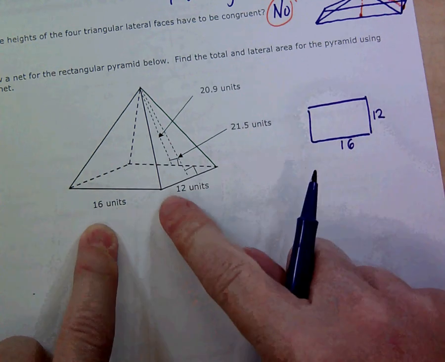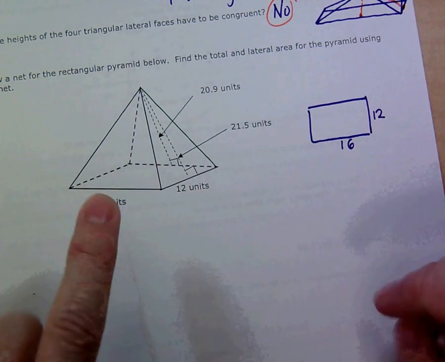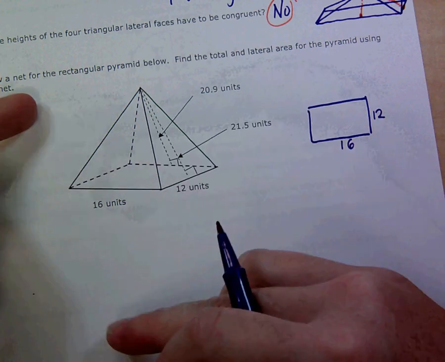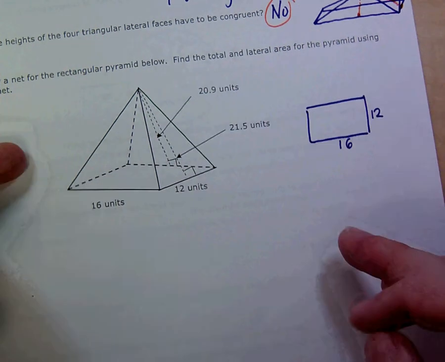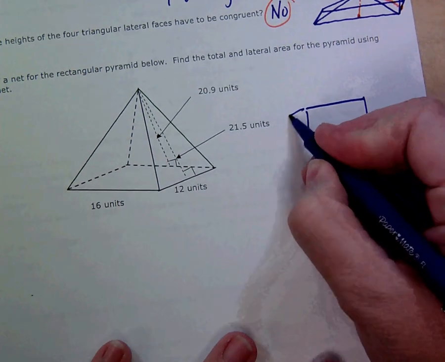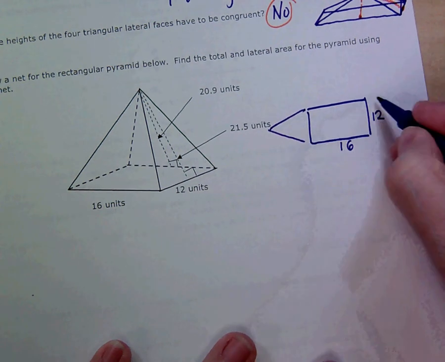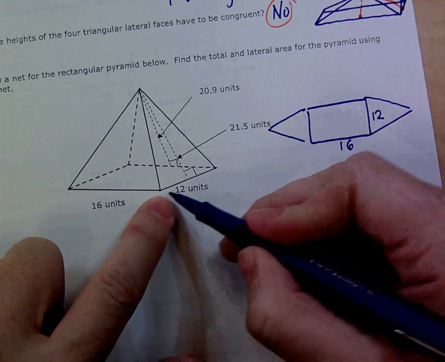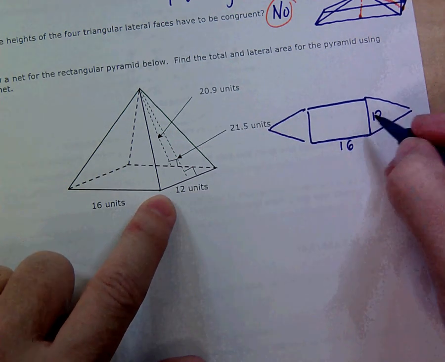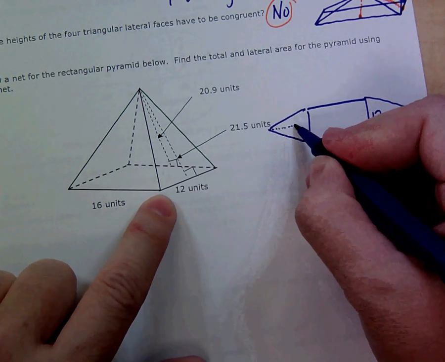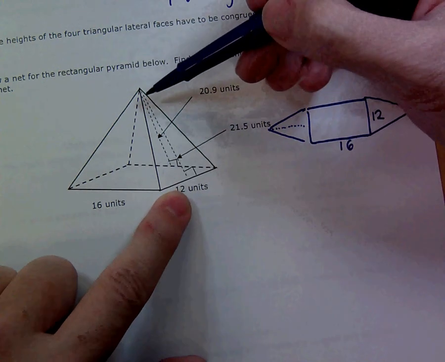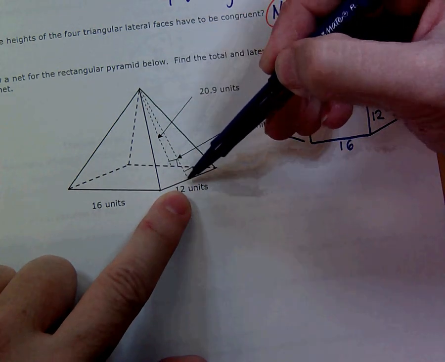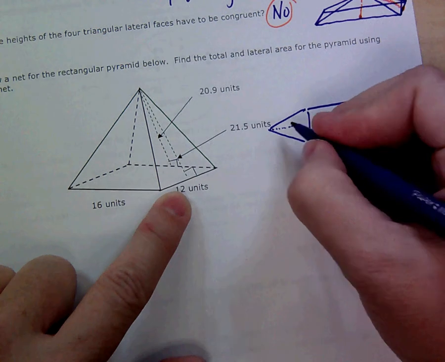See that? That's where I got those numbers from. Now I'm going to peel down each triangle. I've got a triangle on the left side, a triangle on the right side, and that has a base of 12, and the height of the triangle is this distance right here, which is 21.5.